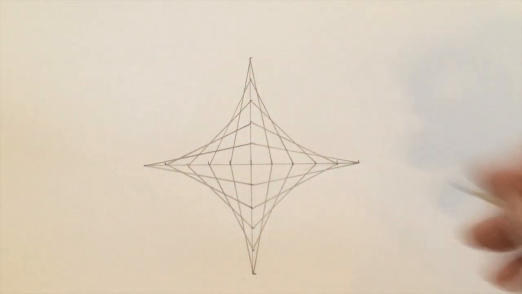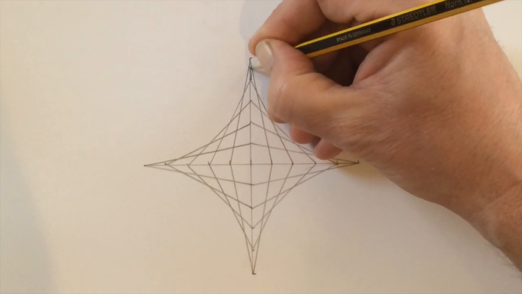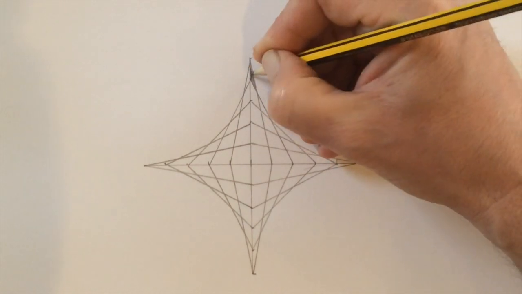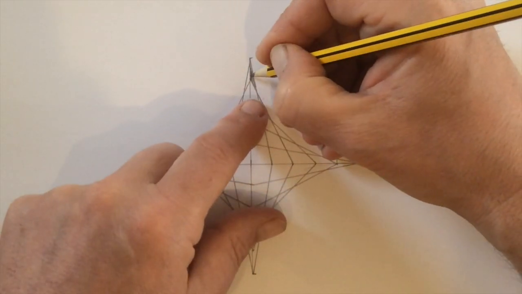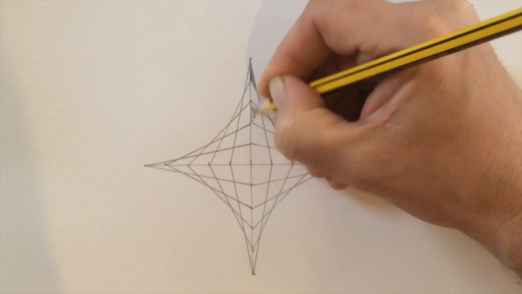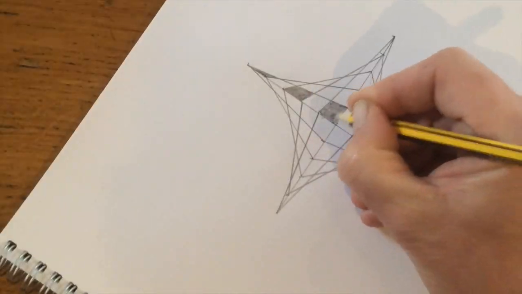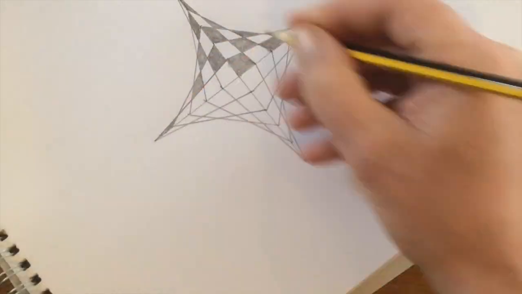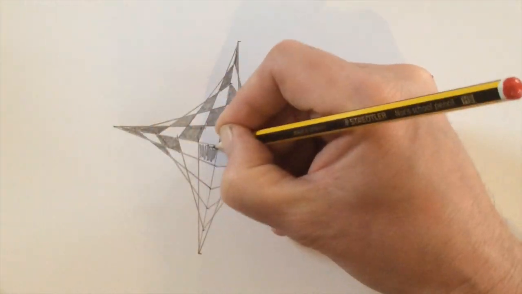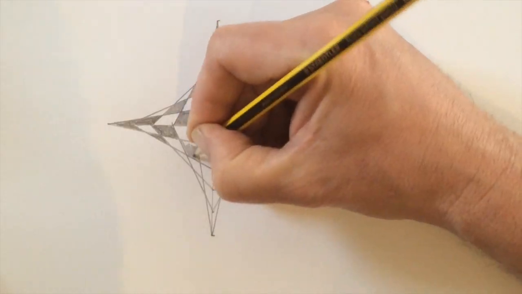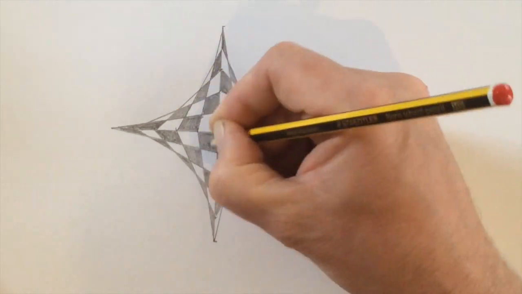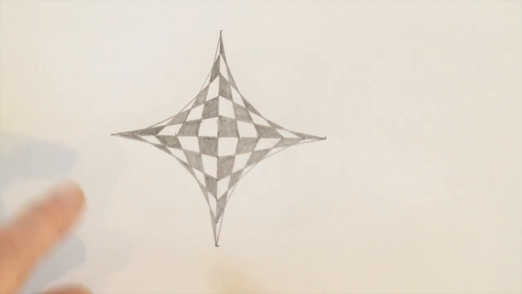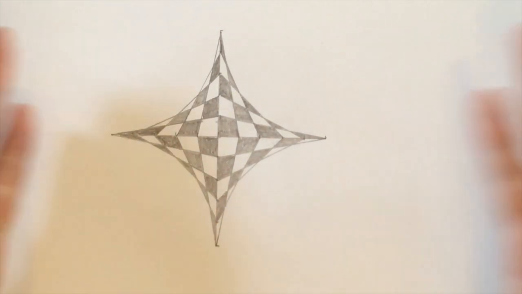I love this pattern where you do a checkerboard design, and you've got to be very careful to get this right, so you go on, miss one. Okay, so I've done the pattern, and as you'll notice, around here I went wrong.